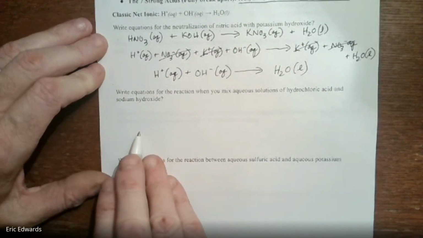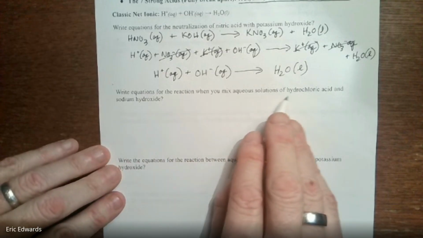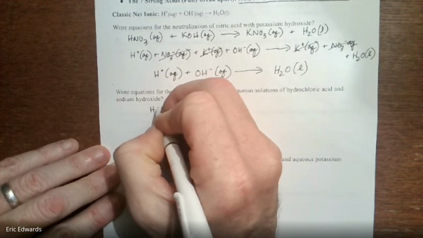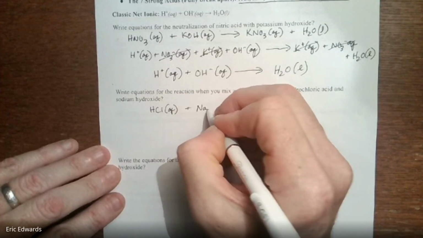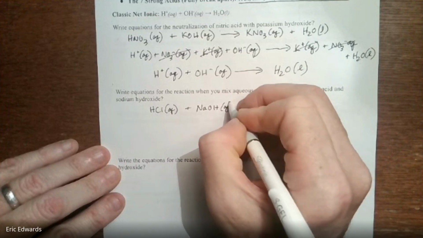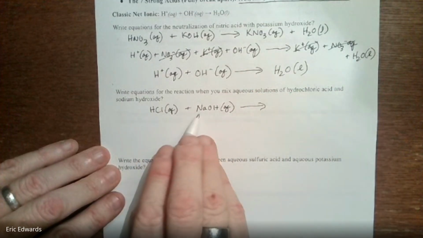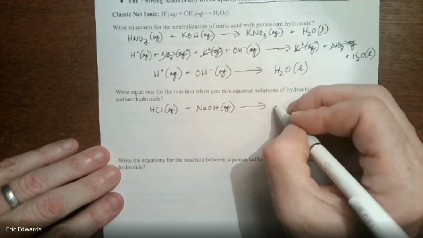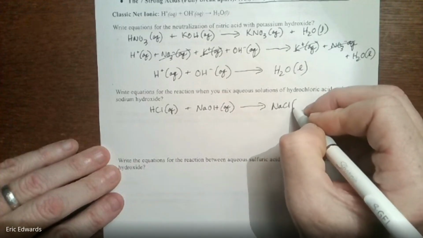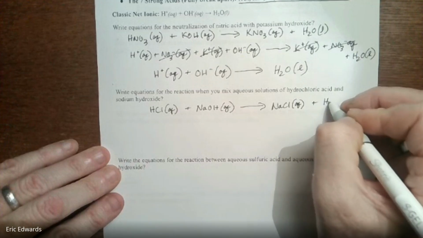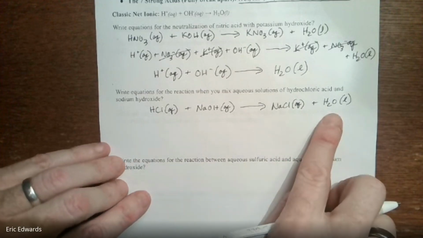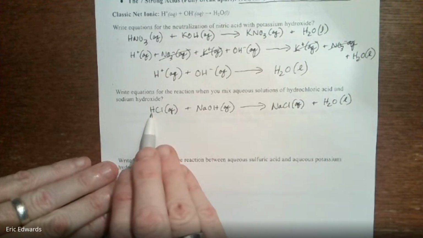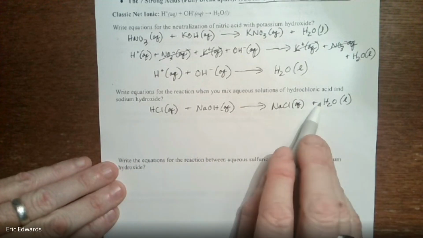Okay, let's do a second one. Write equations for the reaction when you mix aqueous hydrochloric acid, HCl aqueous, plus sodium hydroxide, NaOH aqueous. From that I'm going to get, again, double replacement: NaCl and HOH. So I get NaCl aqueous plus H2O, which is my liquid that is created. This is the overall reaction. Notice it's one of everything, so everything matches and everything's good.